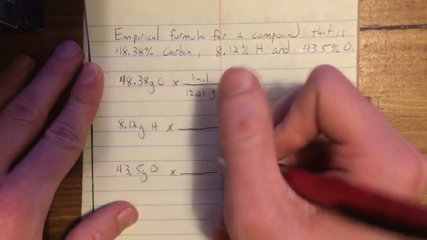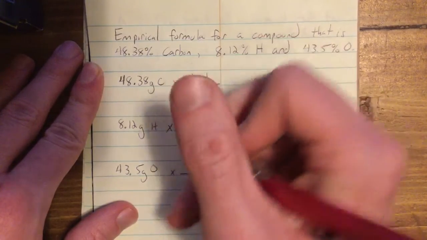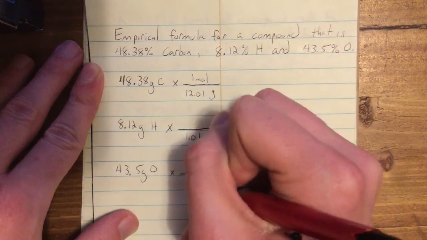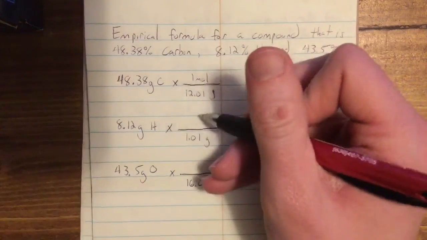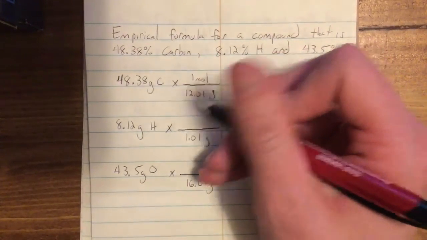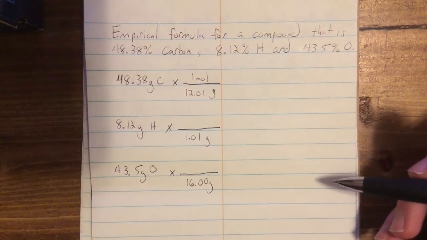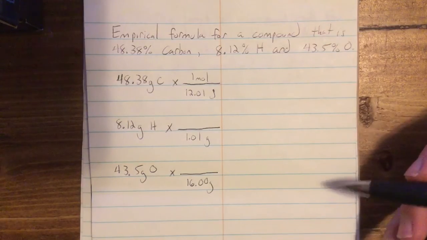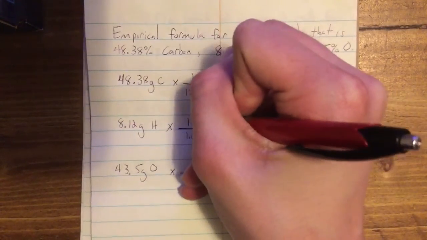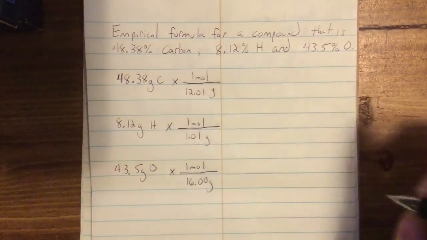You do the same for hydrogen, which is 1.01 grams, and the same for oxygen, which is 16.00 grams. You don't double these. I know typically we've been doubling hydrogen and oxygen because they're diatomic elements, but these are technically within a compound. They're not by themselves, so you would not double them. Okay, all of these are going to be under 1 mole.